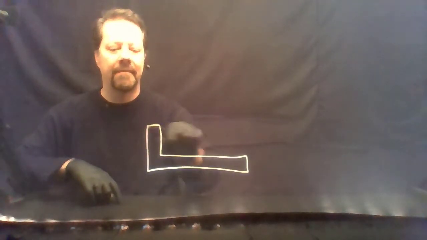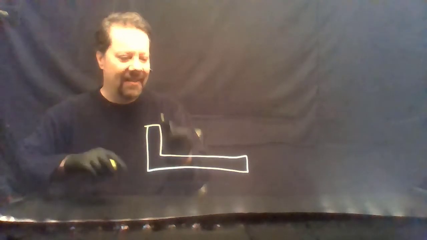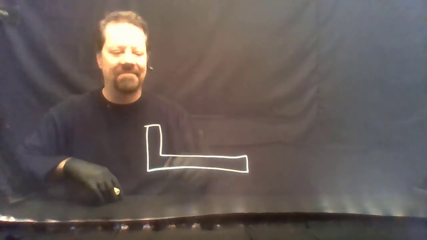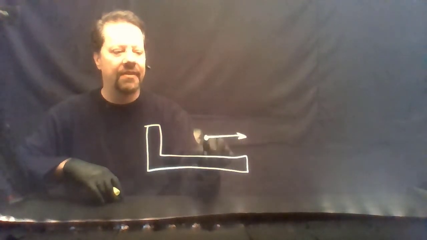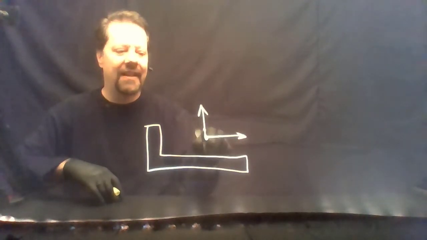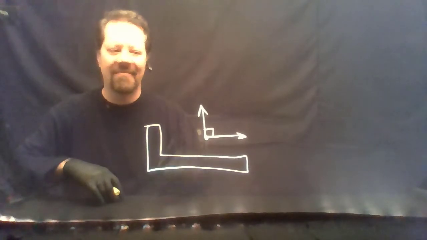Have you ever seen a framing square? An angle iron? They usually look something like this, with little measuring marks on each side. It's one way of measuring a right angle when you're putting together some kind of a box or framing something. Basically, you have two directions, and they are at a right angle to each other.